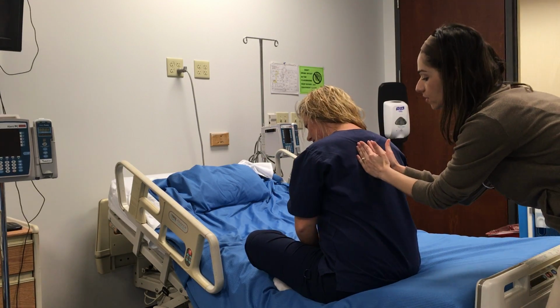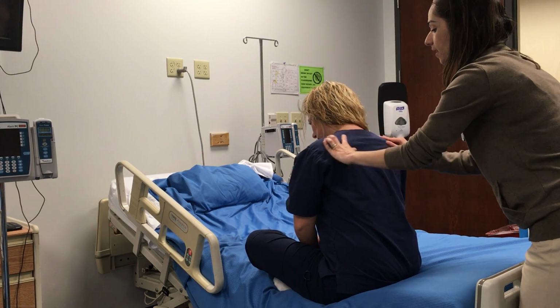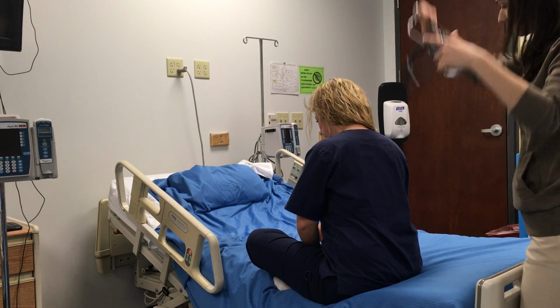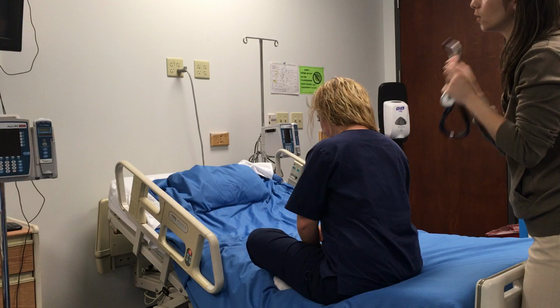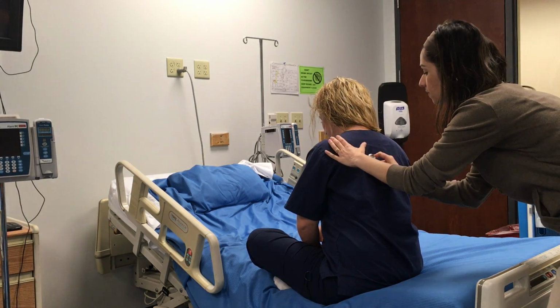Think about how your lungs are shaped and just follow that lung path. You have a big muscle up here. We want to start right below the scapula, the bone. Remember, listen for a full inspiration and expiration. Deep breath.